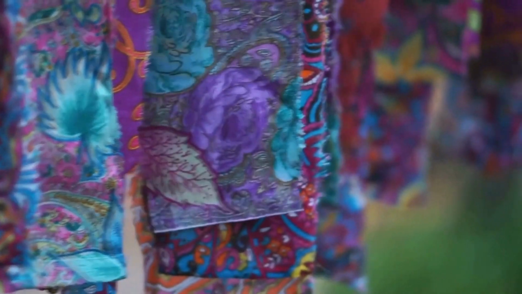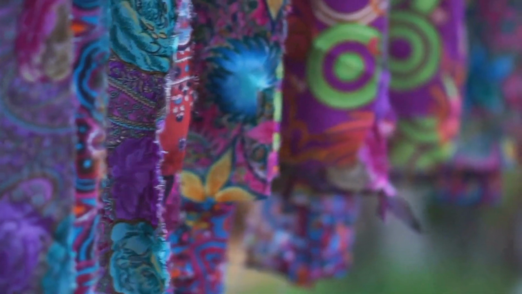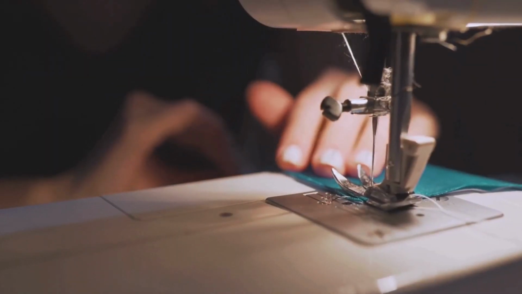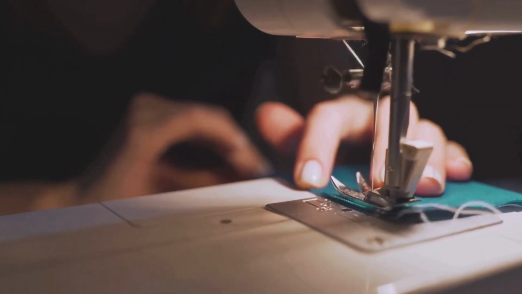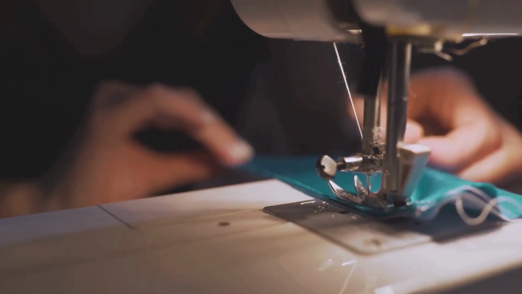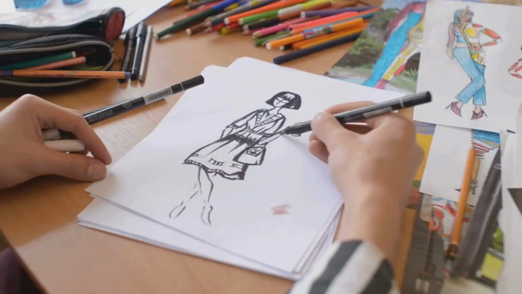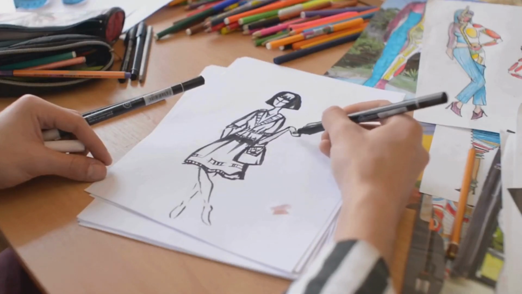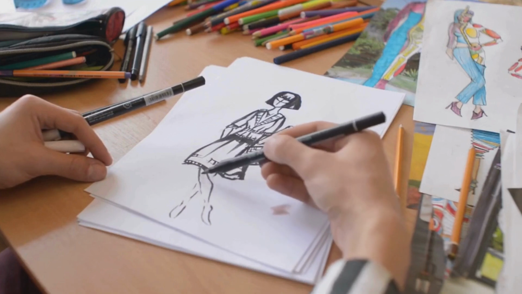Our journey begins with the finest fabrics, handpicked for their quality and vibrancy. Our skilled artisans pour their soul into every stitch, ensuring each garment is a masterpiece. From the initial sketch to the final flourish, our design process is a testament to our dedication to excellence.